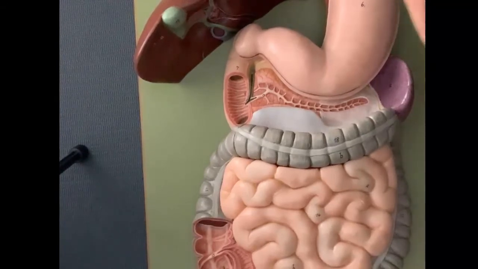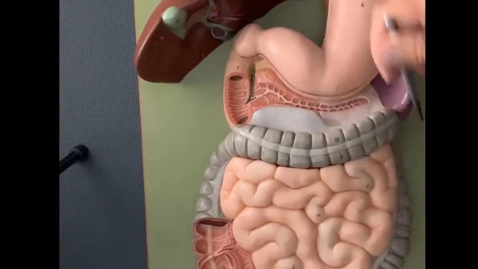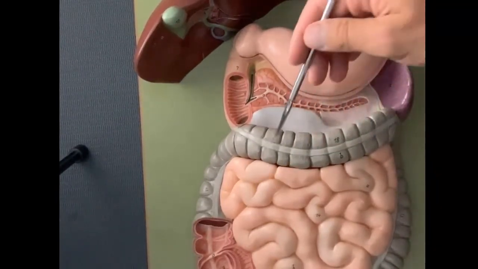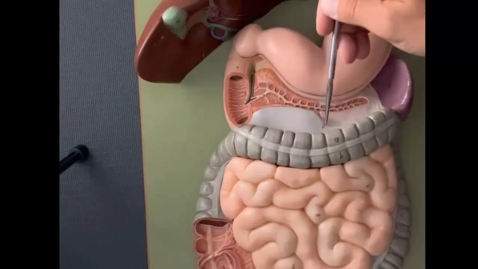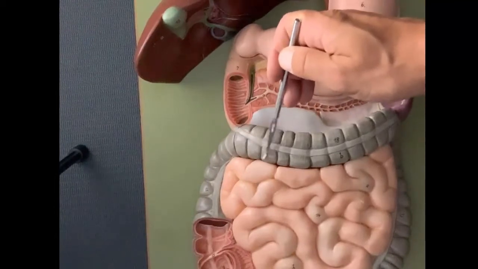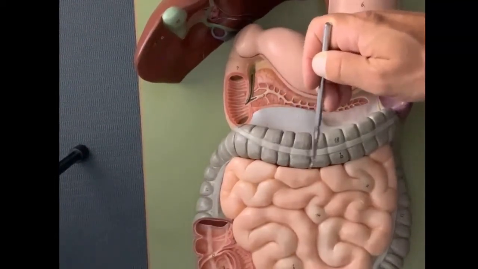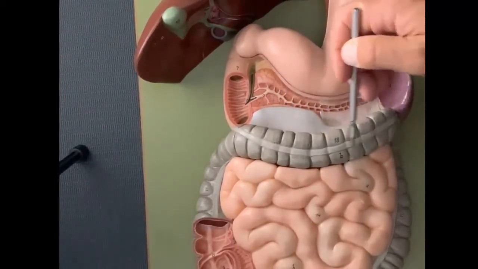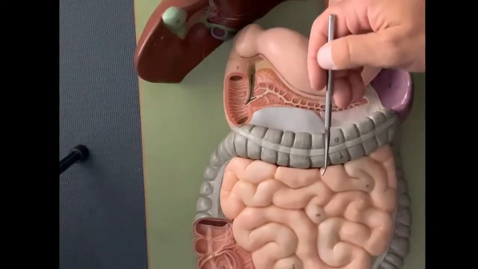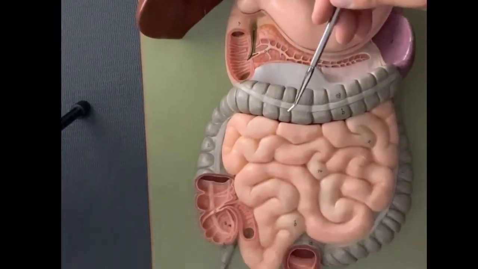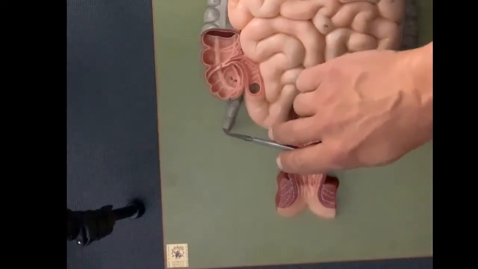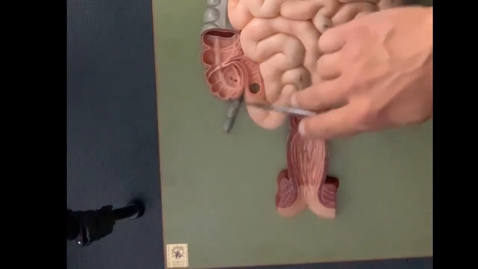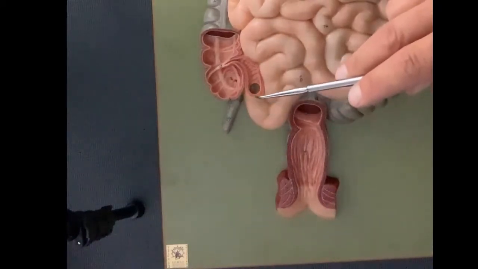Because of the bands of smooth muscle that run the length of the colon, their contraction and relaxation forms these little pouches or pockets within the large intestine, and each of these pockets or pouches are known as a haustra. The final structure to identify that's associated with the colon of the large intestine is this structure here that's attached to the beginning part of the colon.